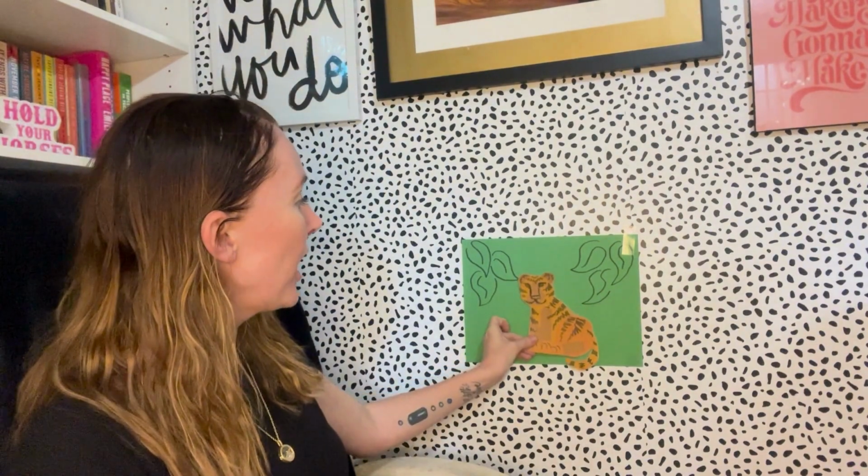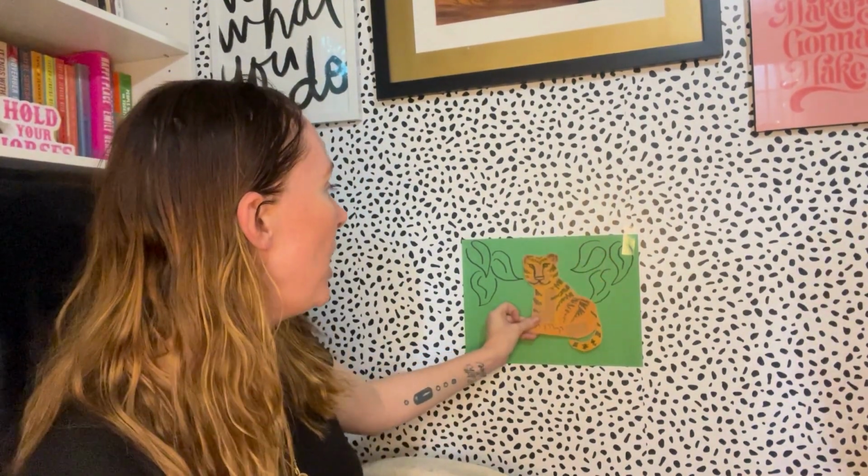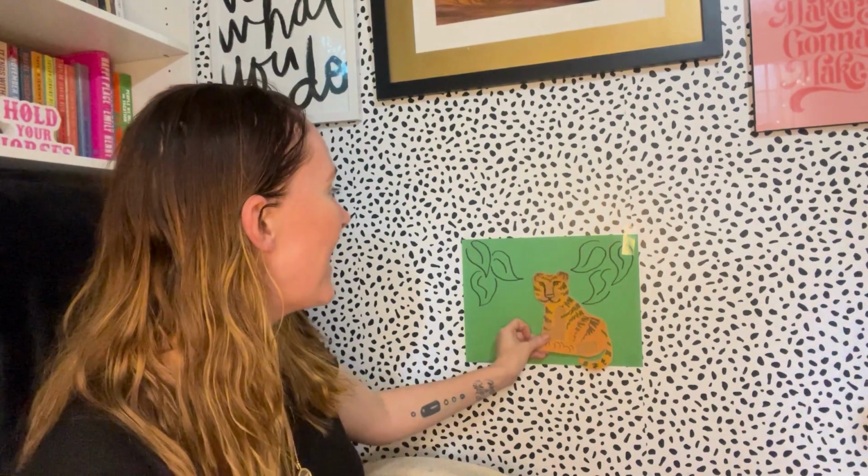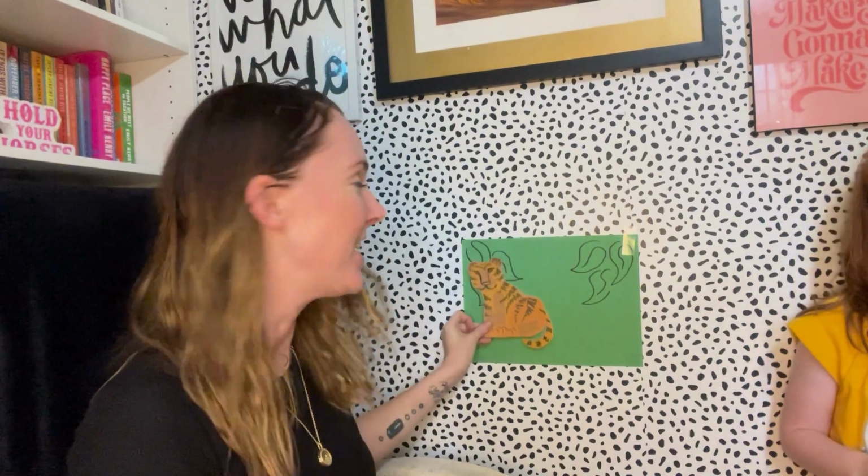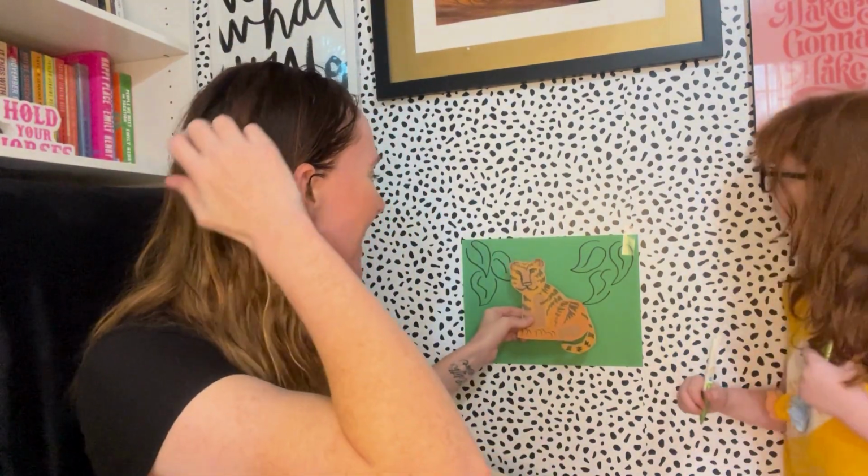So for your little ones, parents who are doing this with little toddlers, it's always fun to play with them at this point, get them to move it around the page and practice making the sounds. What kind of sound does our tiger make? Rawr, yeah, that's always a lot of fun.